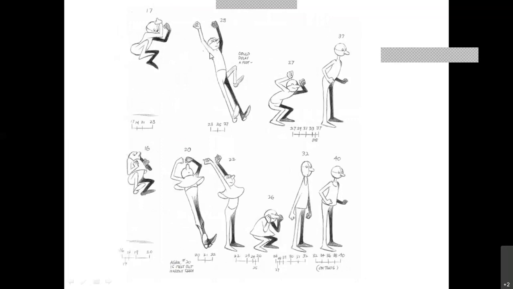Keyframe number, what is this? 23 is when he's landing. Keyframe 27 is when he's in the squash. And frame number 37 is where he goes back into his settle.